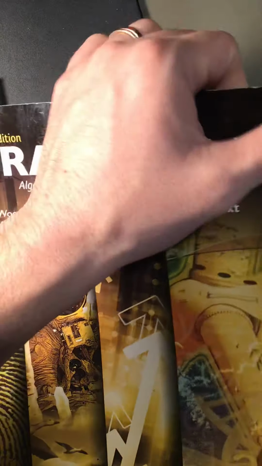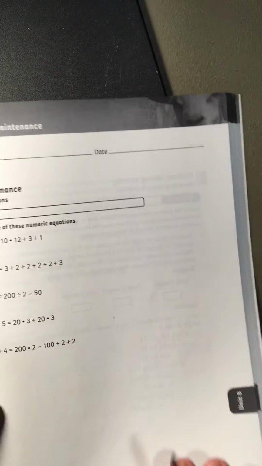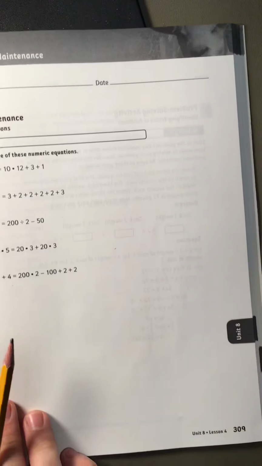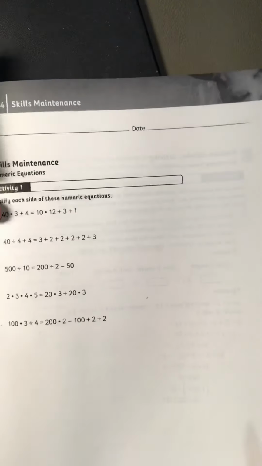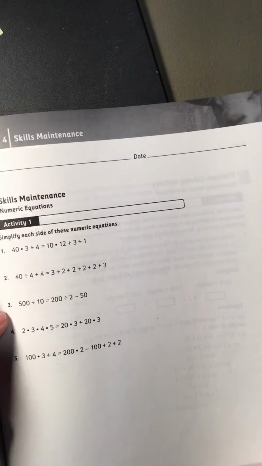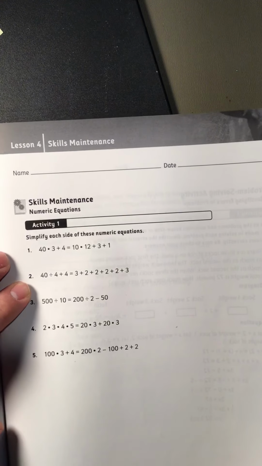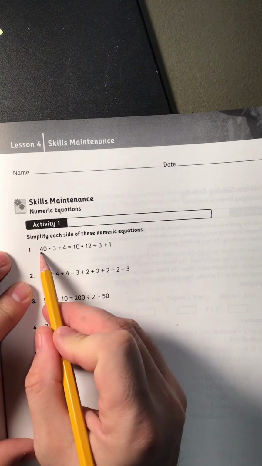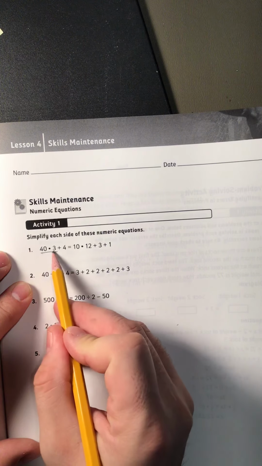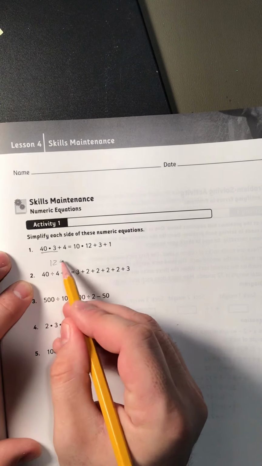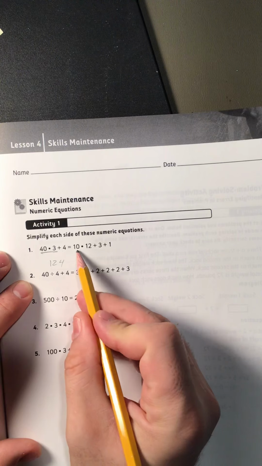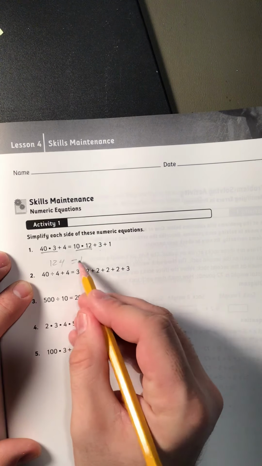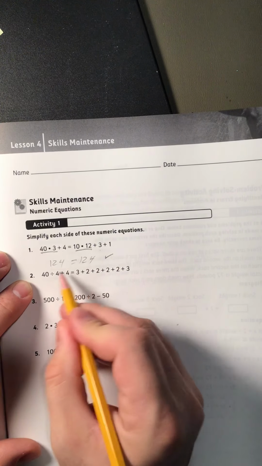All right, now we're going to talk about just a couple in your workbook, guys. This is page 309. Multiply or simplify each side of the numeric equation. So we'll just do a couple of these. Remember to follow order of operations. Multiply first. 40 times 3 is 120 plus 4 is 124. Follow order of operations. Multiply is 120 plus 3 plus 4. So I am just proving that both sides of the equation are equal.